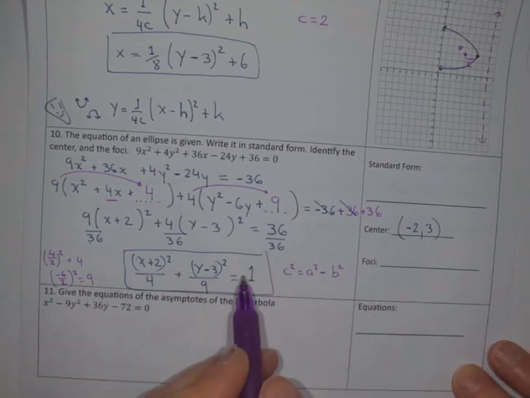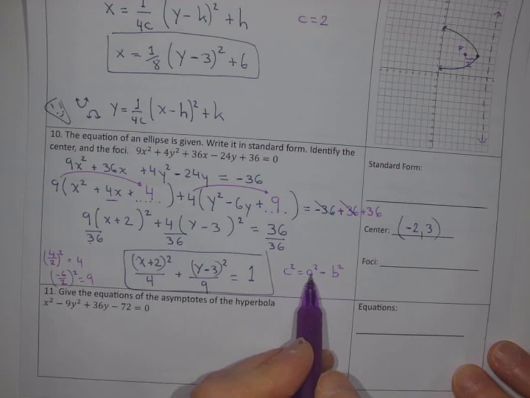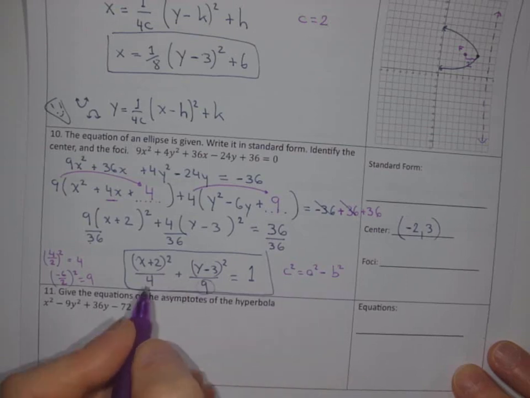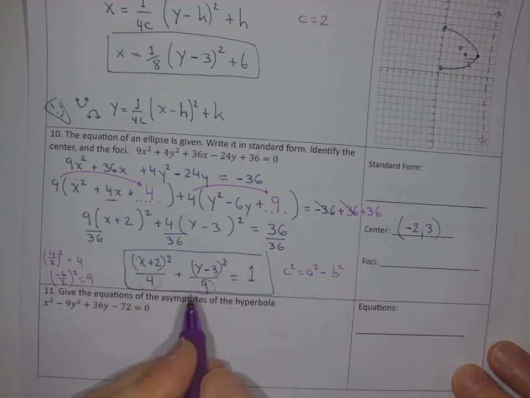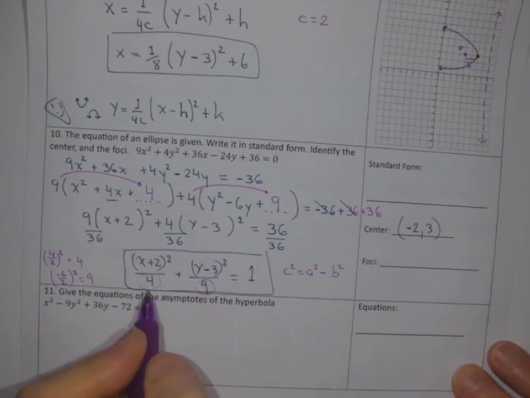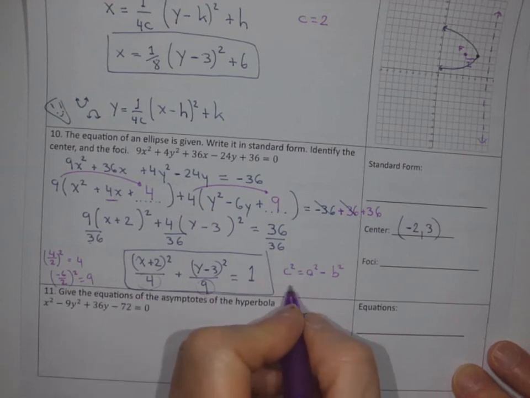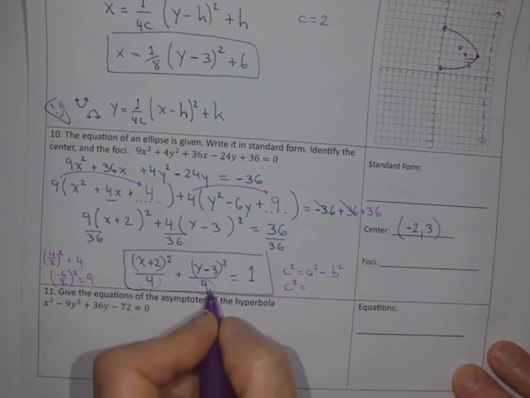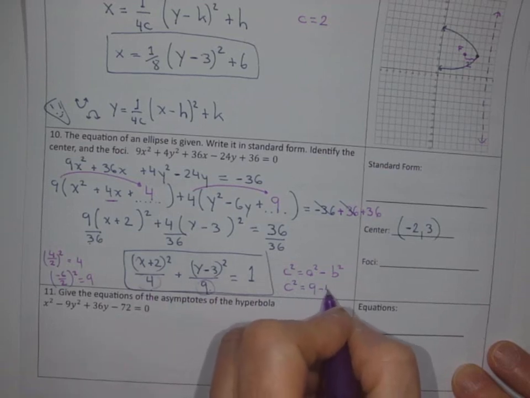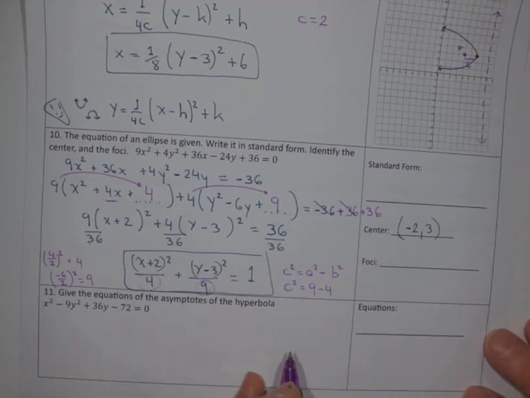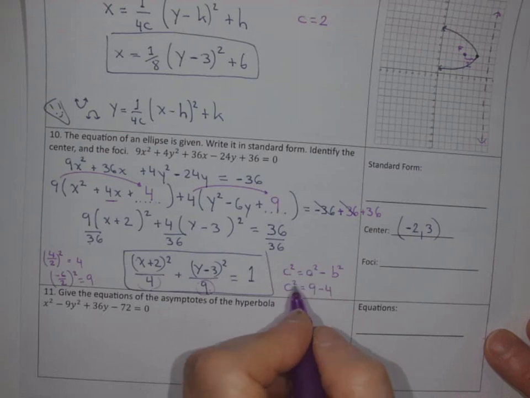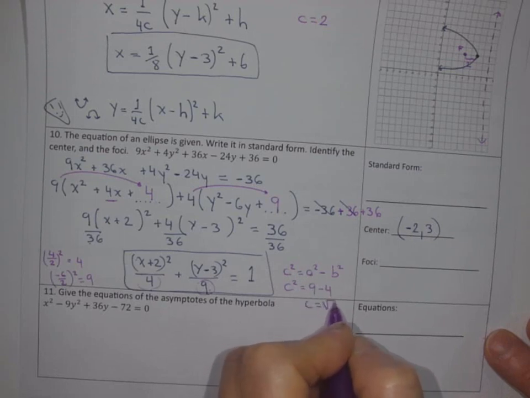In an ellipse, your a is always your largest one, so that will be 9, and that's your a squared, and 4 is your b squared. So c squared will be equal to 9 minus 4, because those are already squared. And so 9 minus 4 will be 5, and c will be equal to the square root of 5.